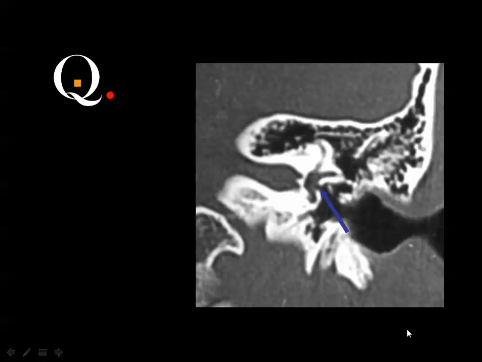This coronal image shows the oval window, which is very well presented here, and this is the lateral semicircular canal, and this is the superior semicircular canal, and this is the internal auditory canal, and here is the vestibule.